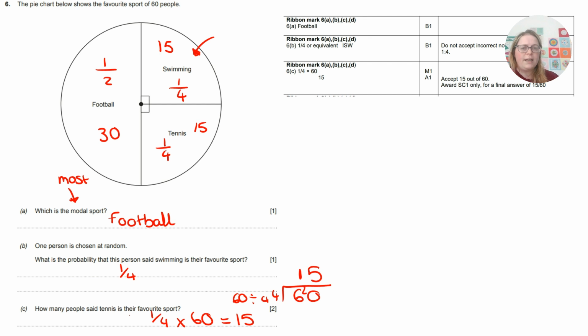So just showing where the marks are here. So you've got 1 mark for football, 1 mark for 1/4 or equivalent. What equivalent means is that if you wrote 0.25, that would have also been accepted, or 25%. The last part here is a quarter of 60. That gave you 1 mark. And for the second mark, you've got for the number 15.